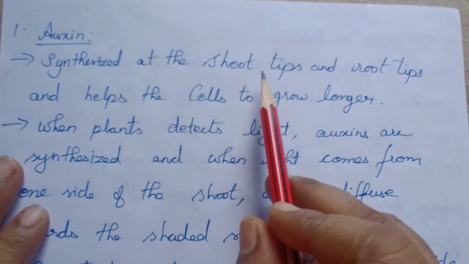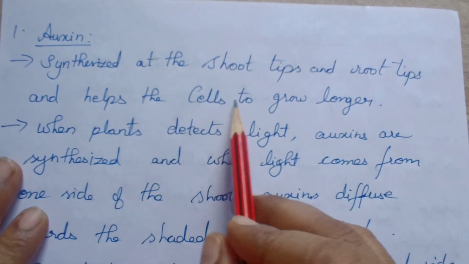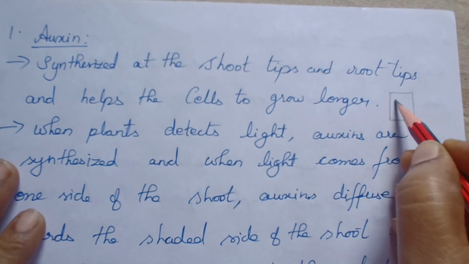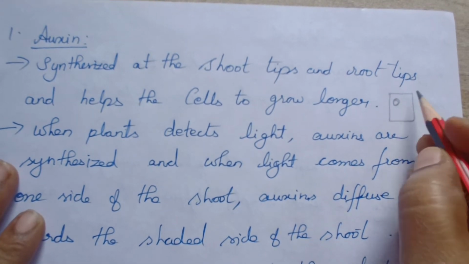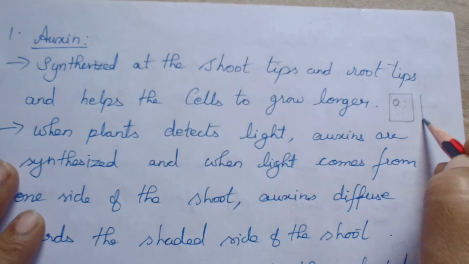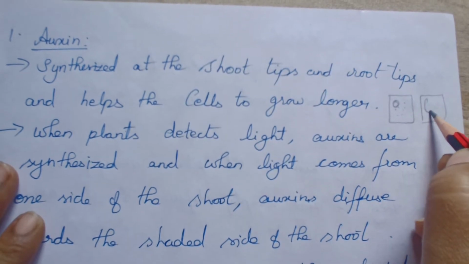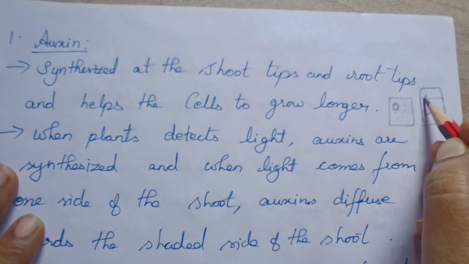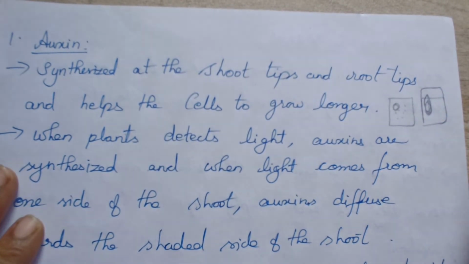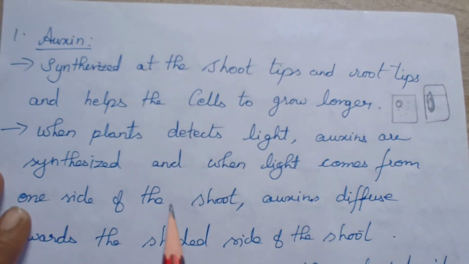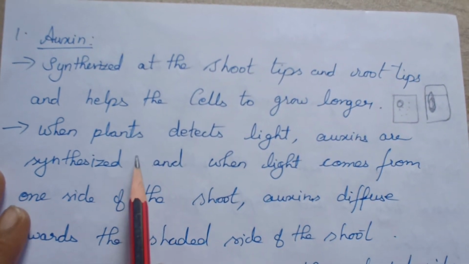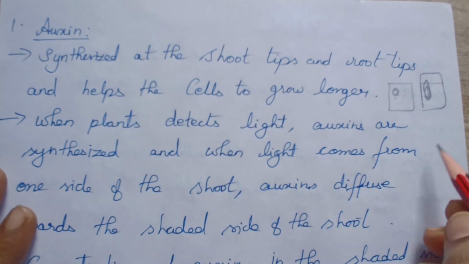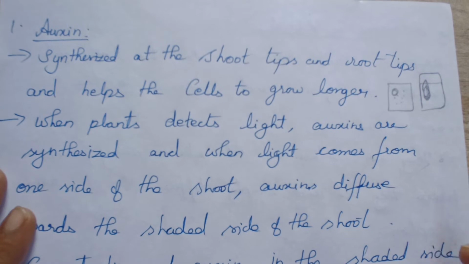Auxin is synthesized at the shoot tips and root tips and helps the cells to grow longer. For example, this is the cell; if more auxins are present here, it helps in the elongation of the cell. When the cells are elongated, the size of this whole thing will be elongated. And this auxin is responsible for positive phototropism. What is phototropism? That is the response to light, right?